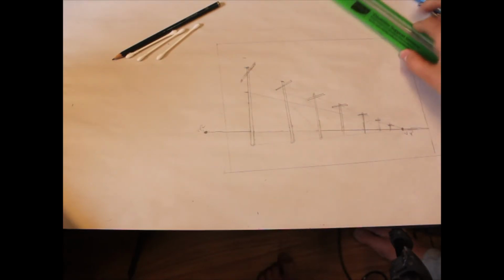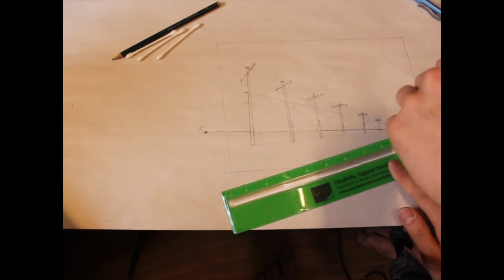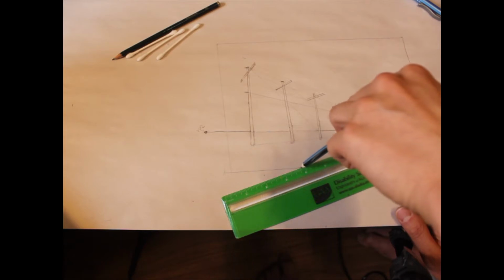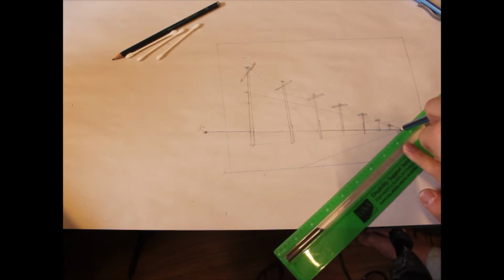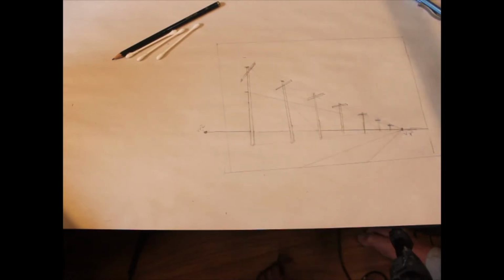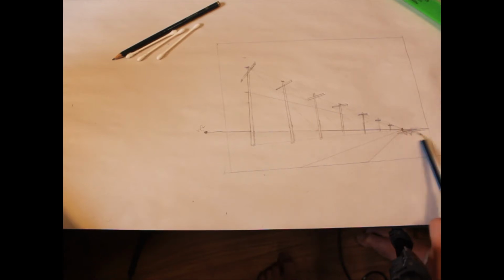Something I could do also is put a road in linear perspective, since we have a vanishing point here. So when you're done mapping it out, just move to shading.